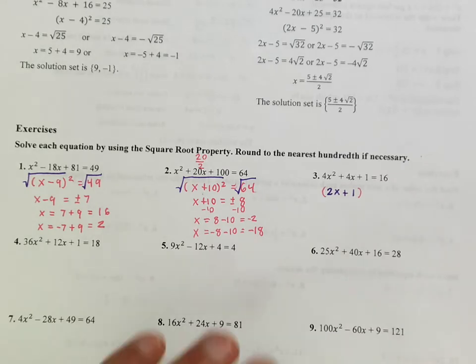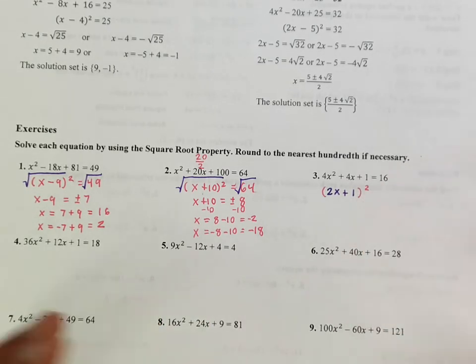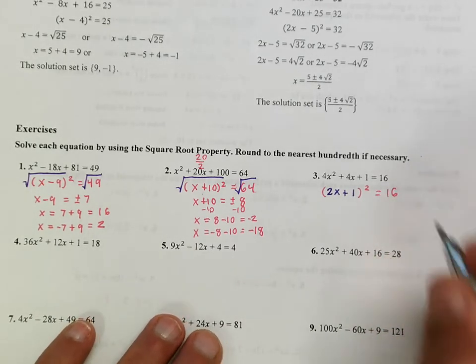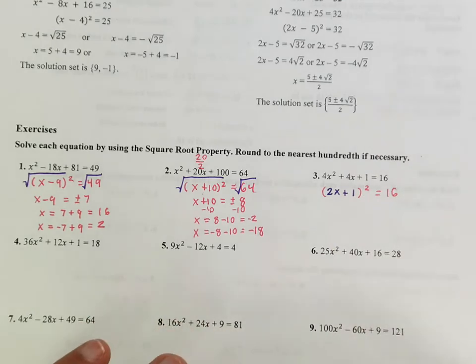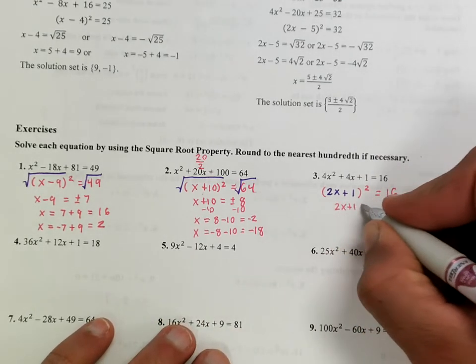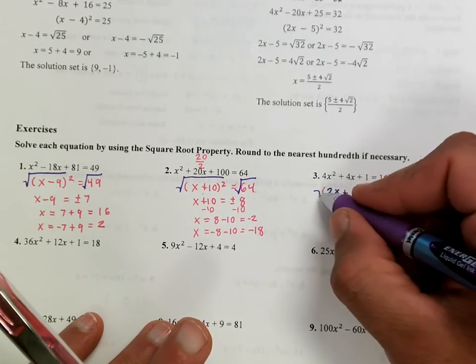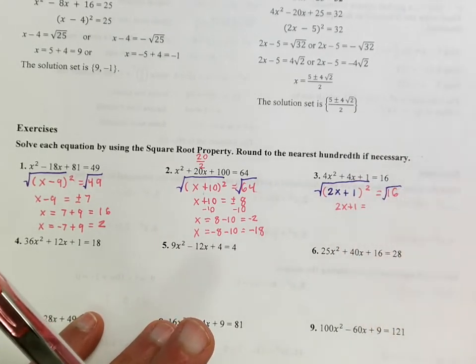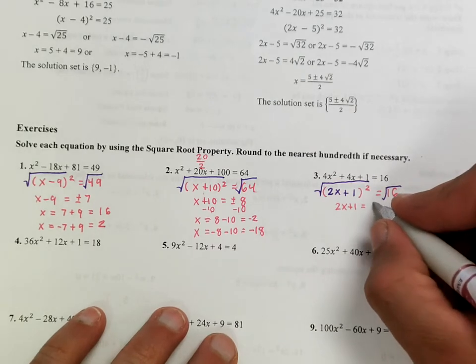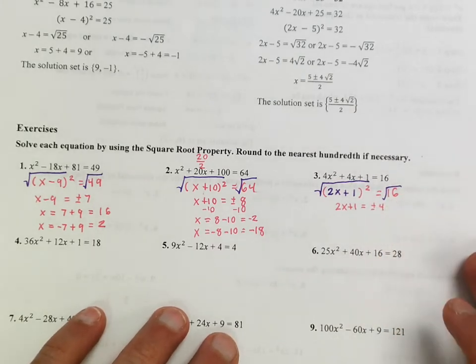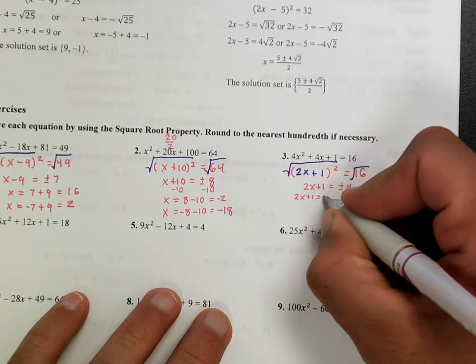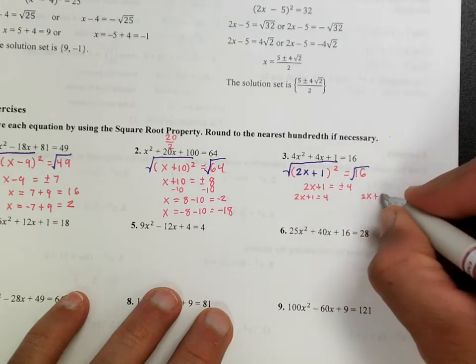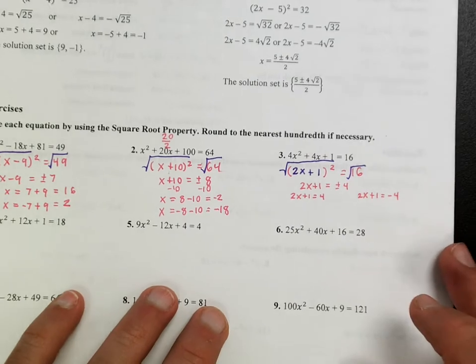Now if you're not sure that this is equivalent to that, you can go ahead and just FOIL it if you like. That's equal to 16. Now I'm going to take the square root just like I did before. I have 2x plus 1 equal to plus or minus 4. So in this one you are going to have two equations you have to work out. This one's equal to 4, and you have another one that's 2x plus 1 is equal to negative 4. Work out each one of them. You're going to get two answers.